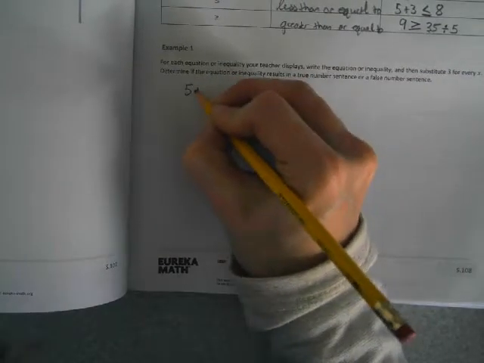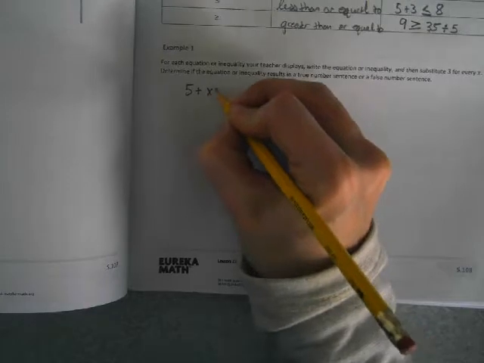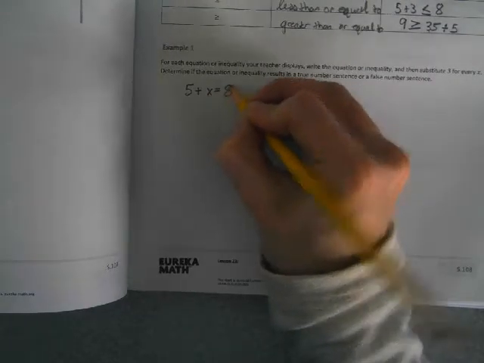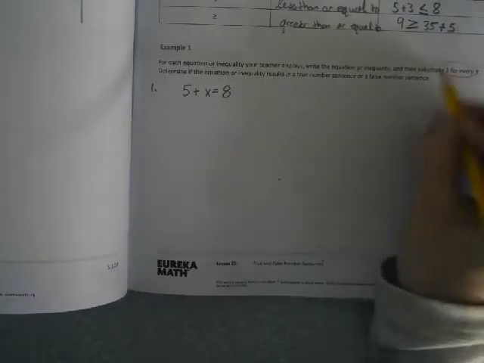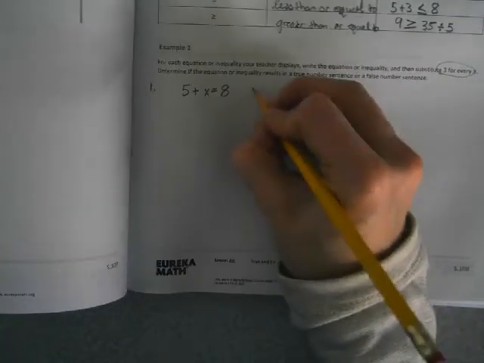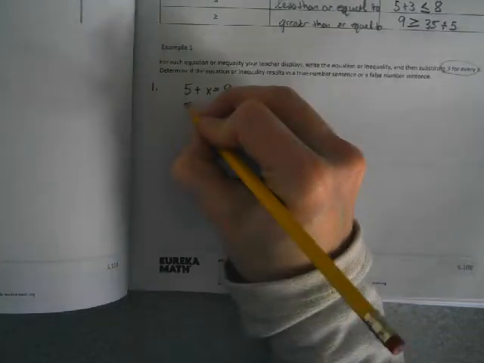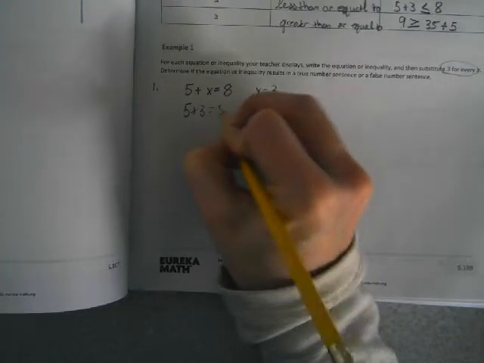The equation is 5 plus x equals 8. And then we're going to solve it for x equals 3. So for x equals 3, that would be 5 plus 3, which does equal 8, so this is true.